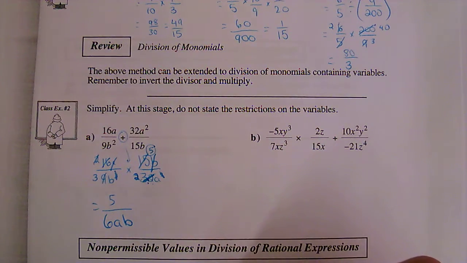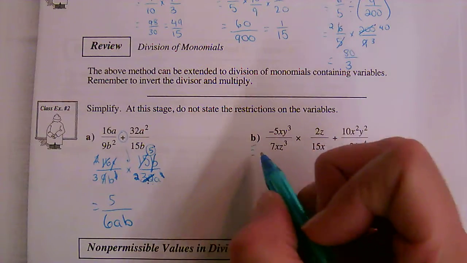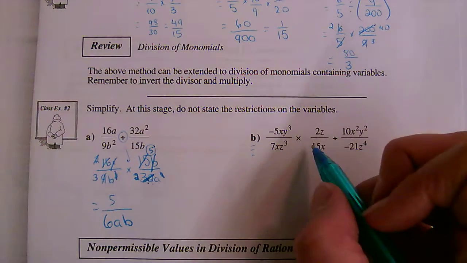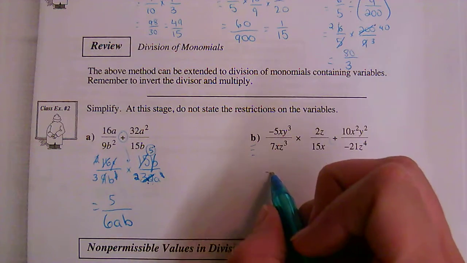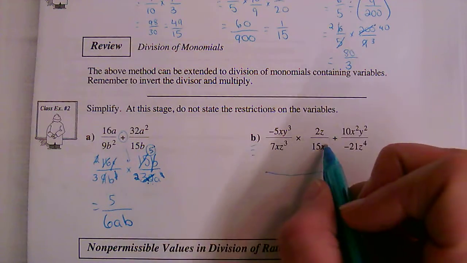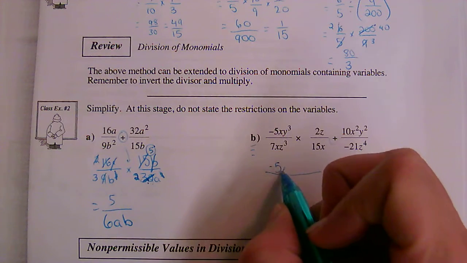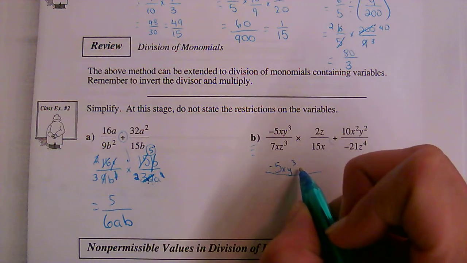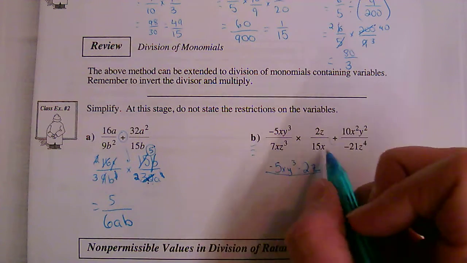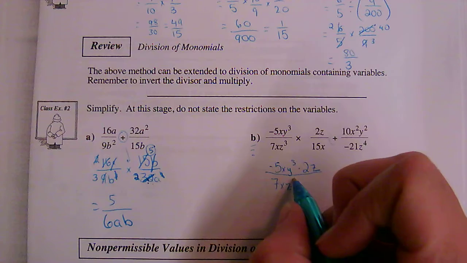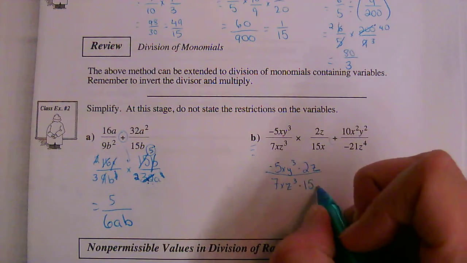Okay, so for b, I want to change this one. So we could go ahead and write these all over the same thing. So negative 5xy 3 times 2z, and then 7xz times 15x.